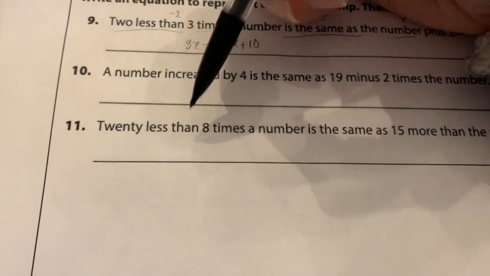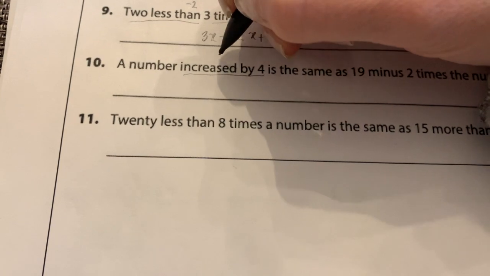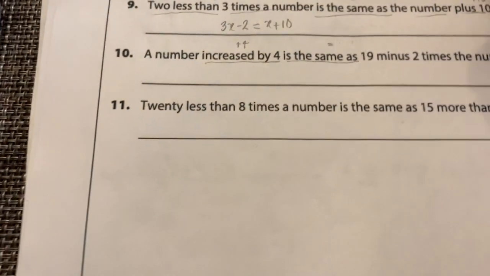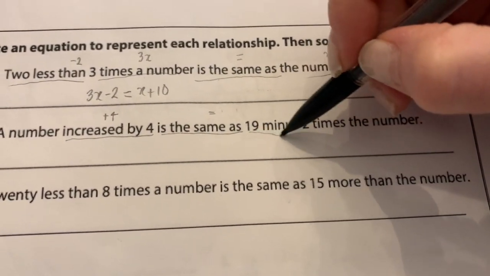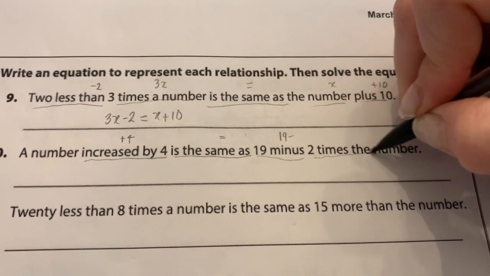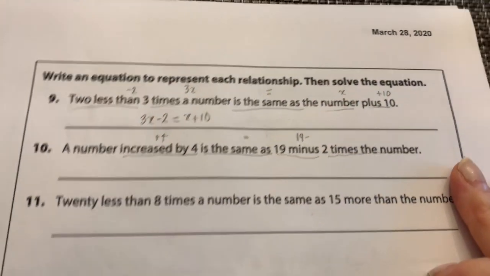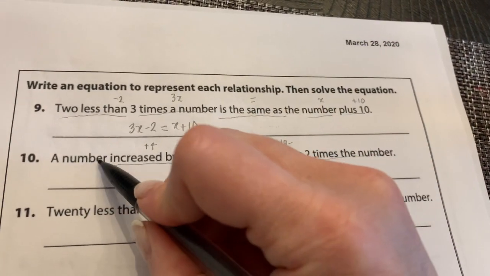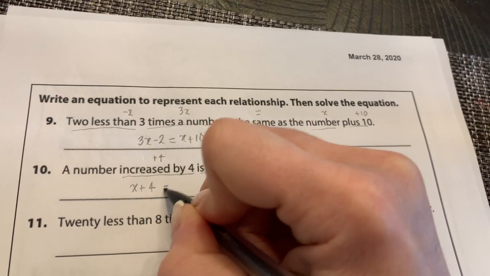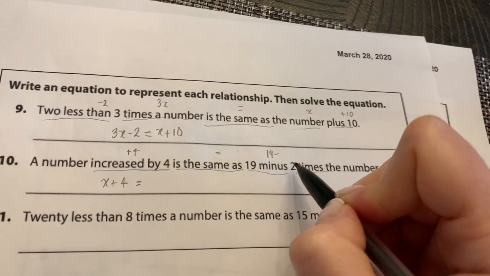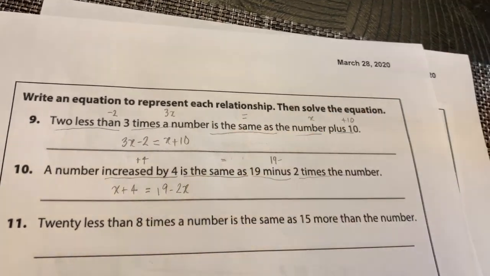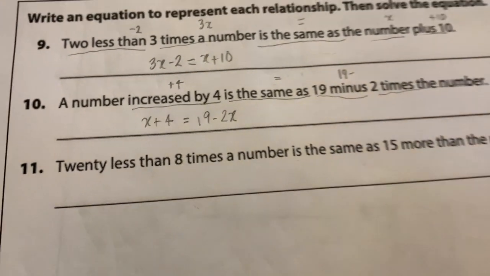Number 10, a number increased by 4, that means plus 4, is the same as, that's my equal sign, 19 minus, that means the subtraction sign goes after the 19, 2 times the number, so that's just 2x. So if we use x, a number increased by 4 is x plus 4, which is the same as 19 minus 2 times the number, so 19 minus 2 times x. That would be the second equation.